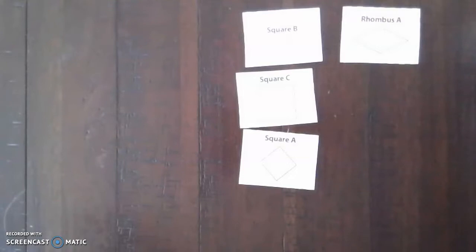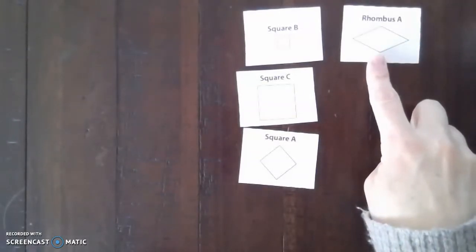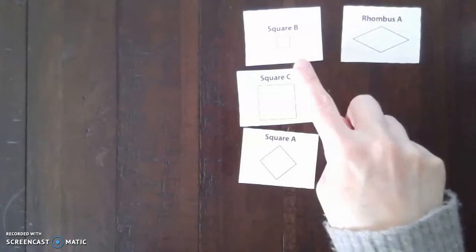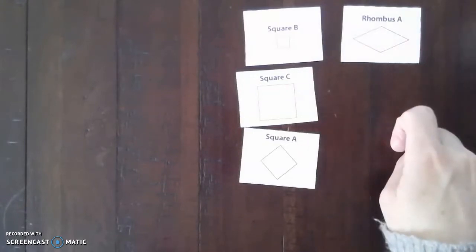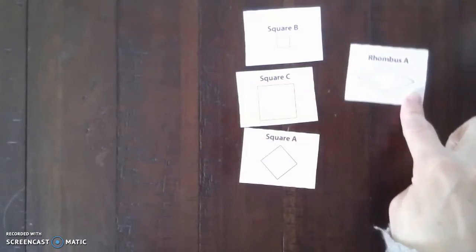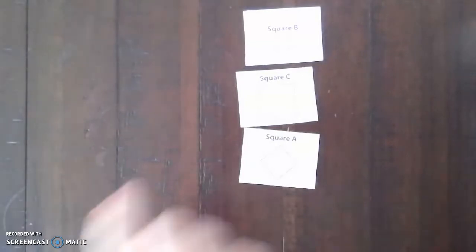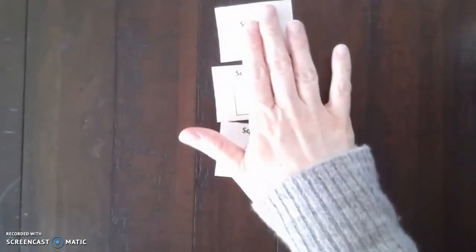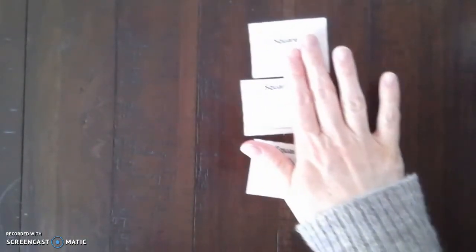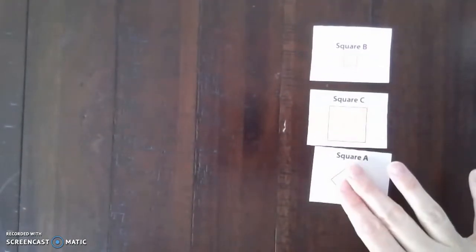My quadrilateral, cool, tough word for me today, has 4 right angles. Does my rhombus have 4 right angles? Do my squares have 4 right angles? Which one doesn't? This one does not. This one has obtuse and acute angles. Okay, so now we're down to it's a square of some sort. Now we're just going to figure out which square it is, though. Is it square A, B, or C?